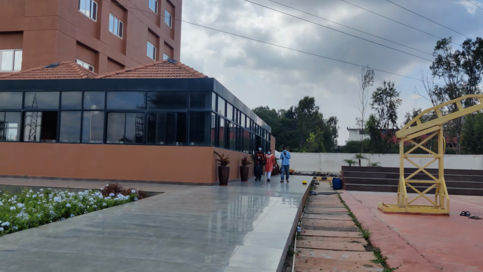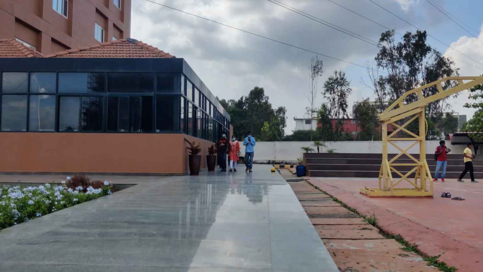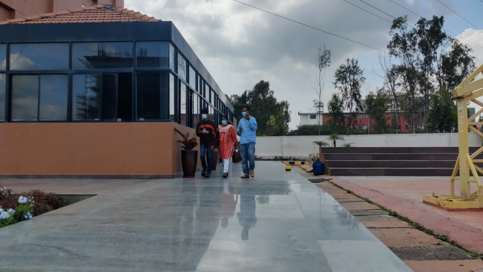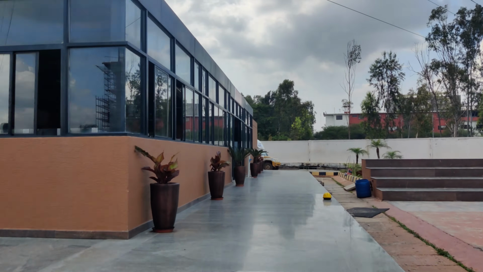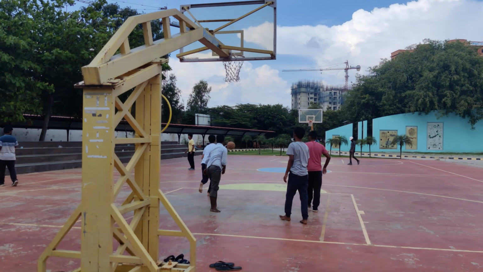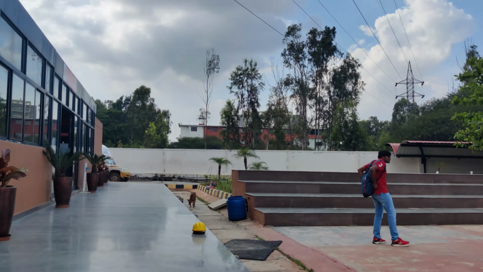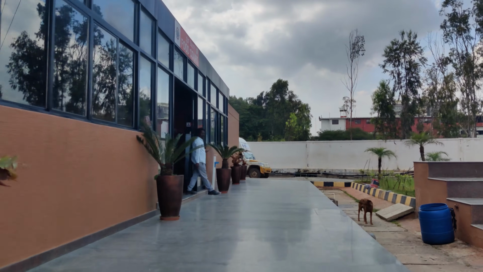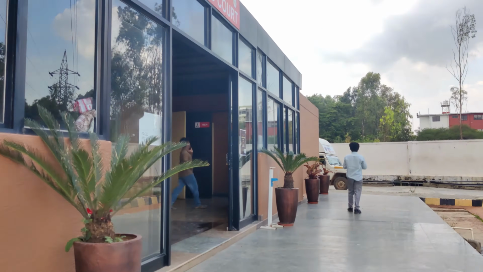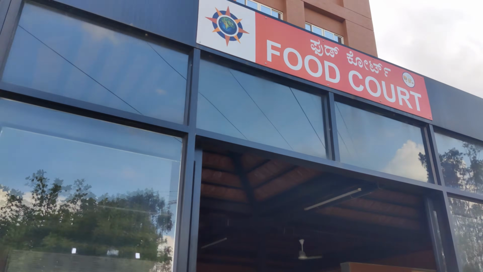I'm gonna walk you through the food court of PES University EC Campus. The building in front of you is the food court of the EC Campus. Just in front of it, there is a basketball court. This is inside the food court.